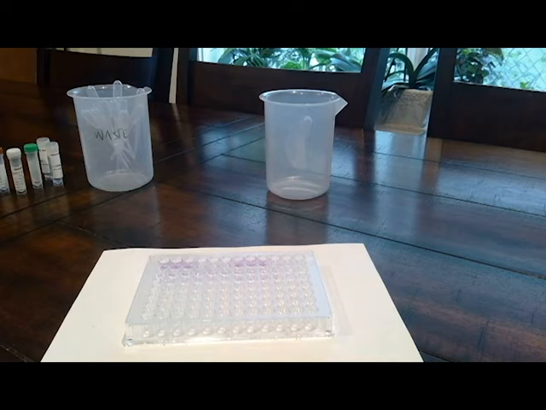You'll want to note how intense the color change is. A dark purple is indicative of a strong positive result, and a light purple is indicative of a weak positive result. And if it just stayed green, which to me looked kind of clear, that would indicate a negative result.